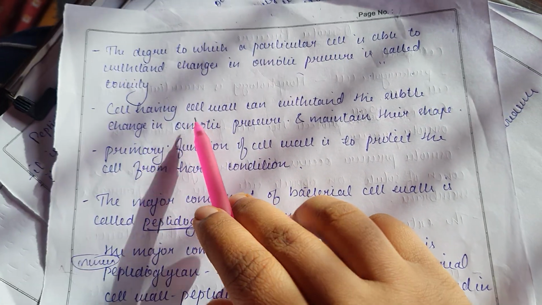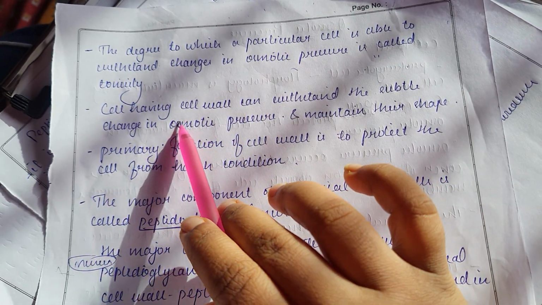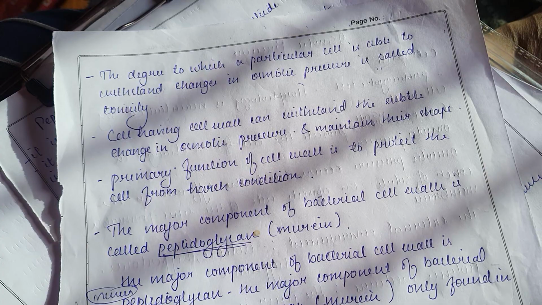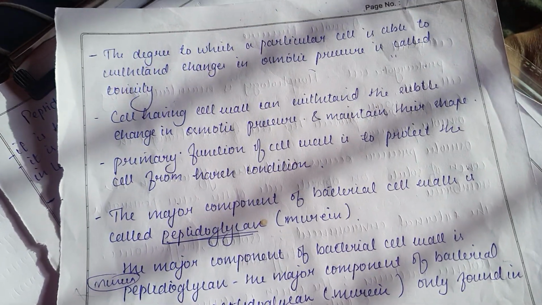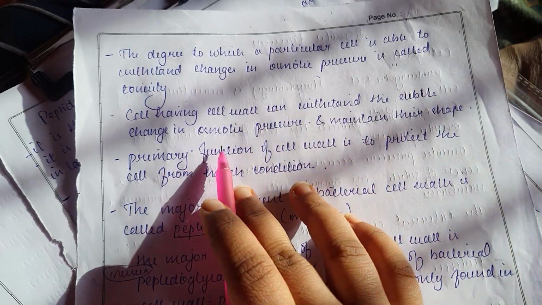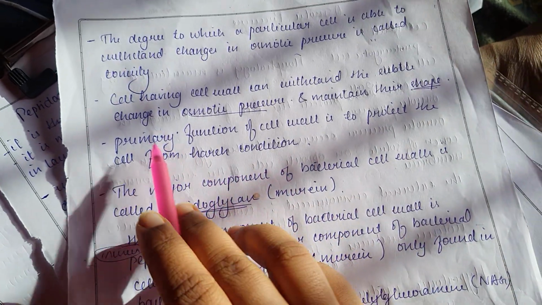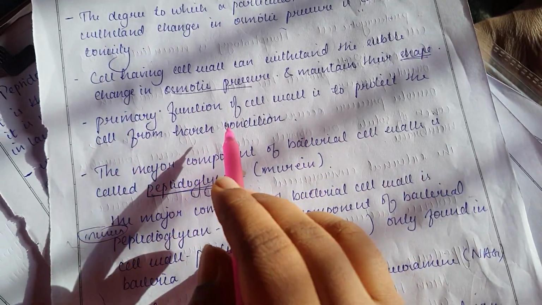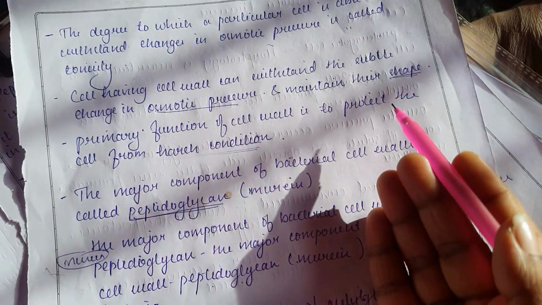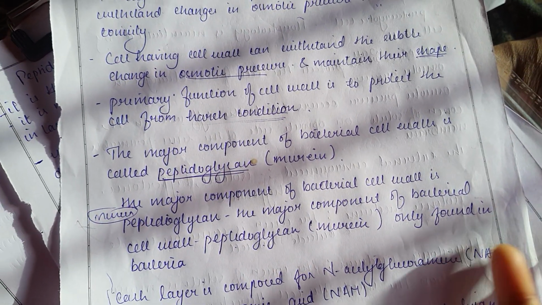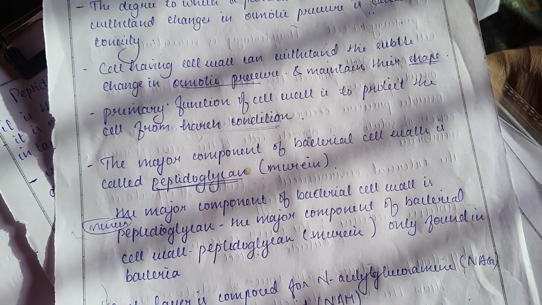Now, the cell wall can withstand subtle changes in osmotic pressure and maintain the cell's shape. The cell wall has the major role in osmotic pressure, as well as being used for the shape of the cell. The primary function of the cell wall is to protect the cell from harsh conditions. Obviously, because the cell wall is a layer of protection. Like an egg has its own shell, the cell also has its own cell wall to protect it from harsh conditions.